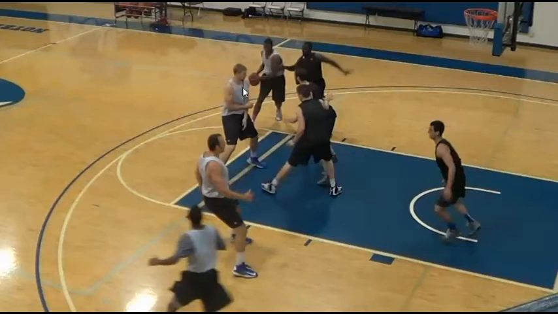We're running, by the way, our 4-on-4 length of floor defensive and offensive drill, and we're running monk in the 4-on-4. It's one of my favorite drills.